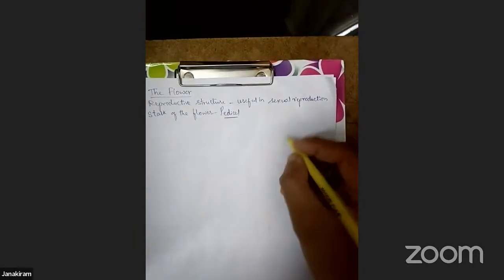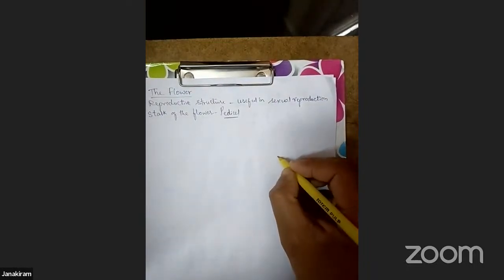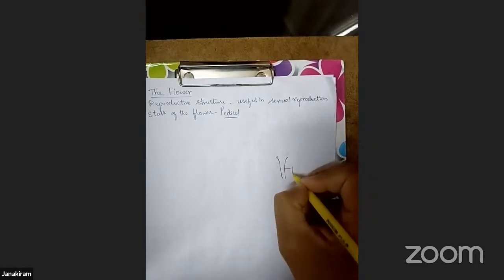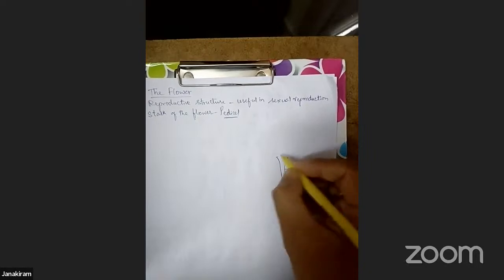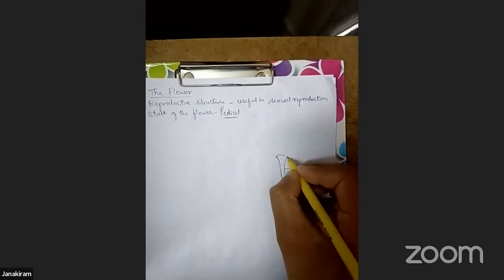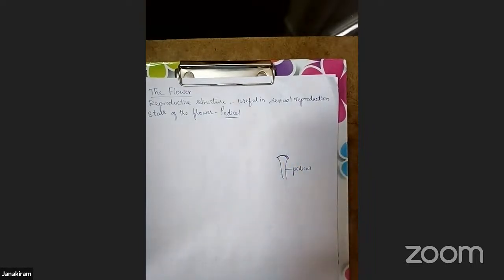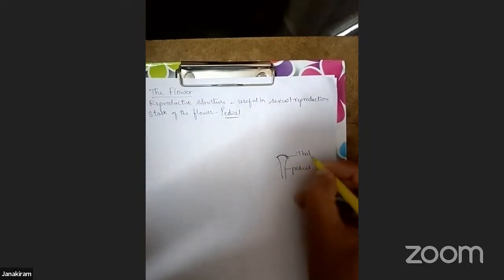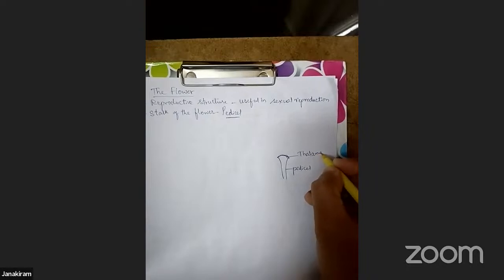Let us draw a diagram related to the flower showing all the characteristic features. So this is a pedicel. And the tip of the pedicel is condensed, a little condensed structure can be seen here. So this condensed or flat structure will be there. Sometimes it may be convex or concave also. This structure is called the thalamus or receptacle, or it is known by some other name called torus.